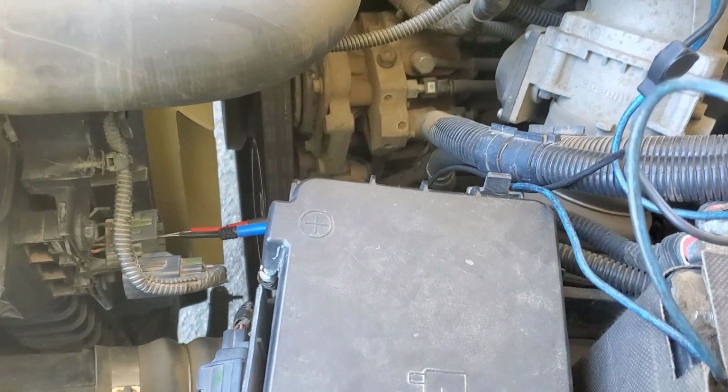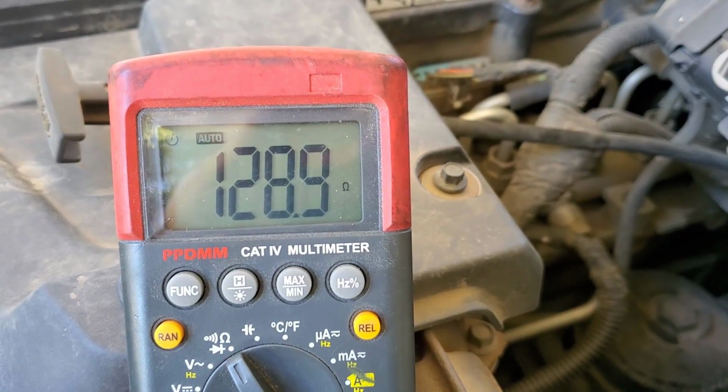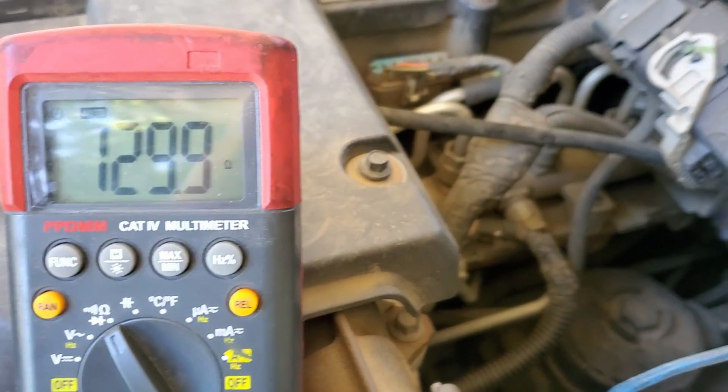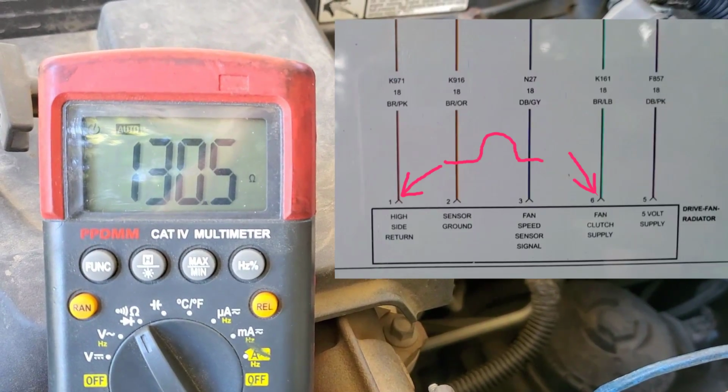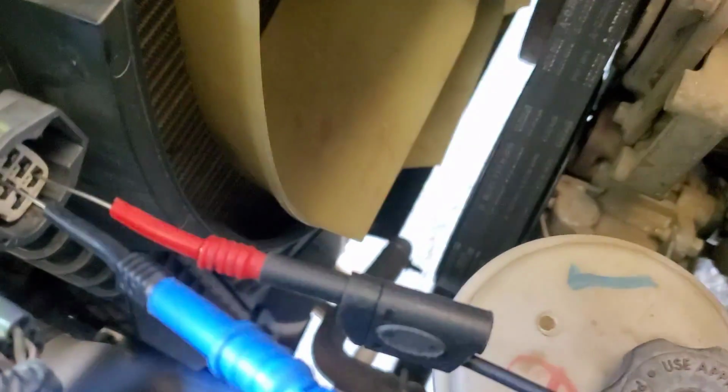In this case, I'm just checking the resistance here in between pin 1 and 6 on the cooling fan side, and this is after driving the vehicle. As we can see here, the resistance is increasing and increasing. When those fail, we have to replace the complete unit.